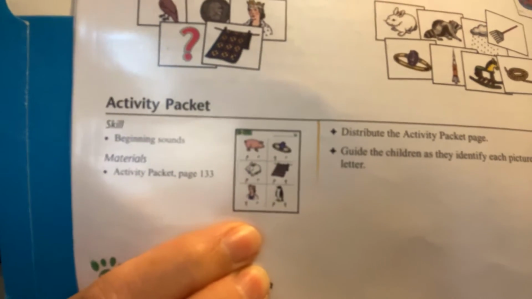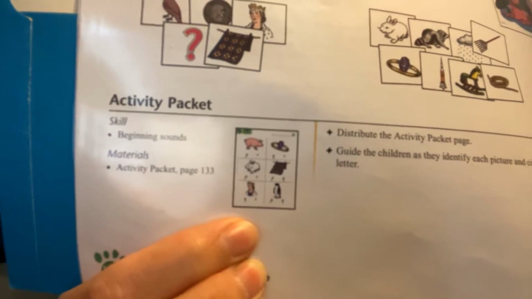Now, what I want you to do is to look in your papers, and you're gonna find this paper right here. All right, so if you wanna stop your video and go find that paper, you can. All right, so we're gonna look at the things that are on the top. I see a pig, pig. So what does pig start with? And a ring, ring. What does ring start with? Oh, and look at that cute rabbit, rabbit. Hey, that kind of sounds like the ring, right? It starts the same way.